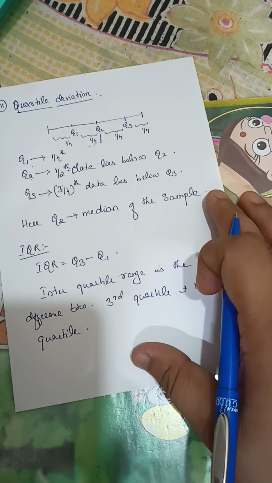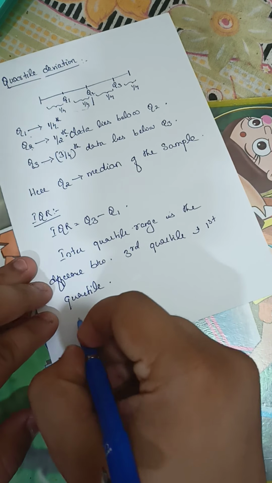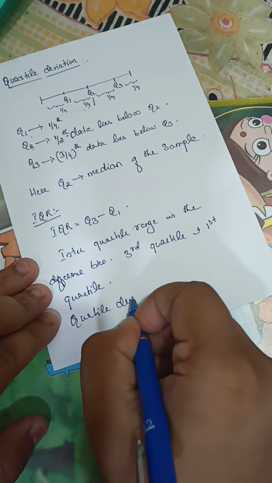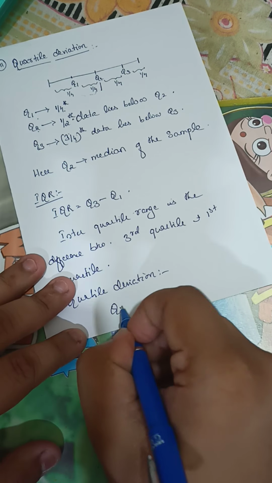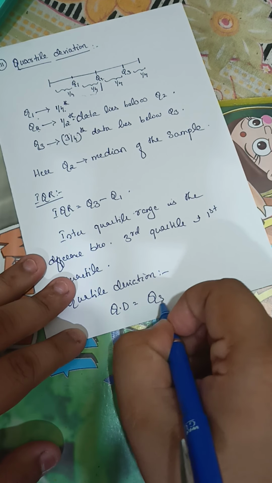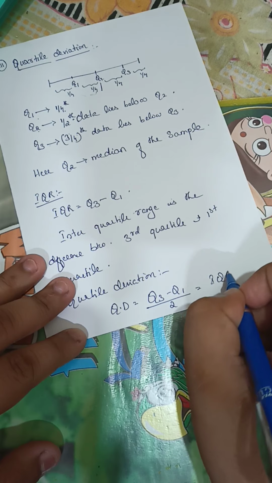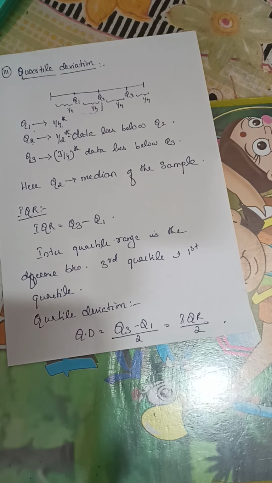So IQR has been defined as Q3 minus Q1, and quartile deviation is defined as QD equal to (Q3 minus Q1) by 2, that is IQR divided by 2. The interquartile range divided by 2 is the definition of quartile deviation.